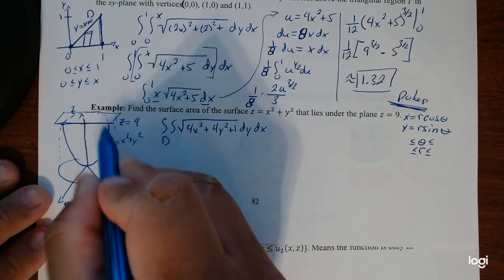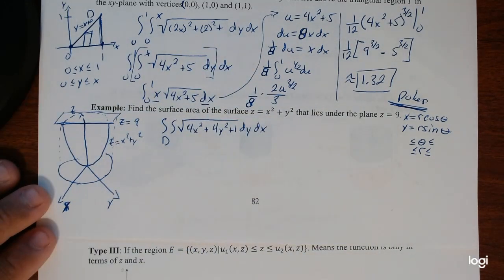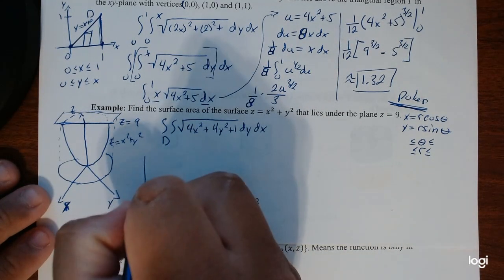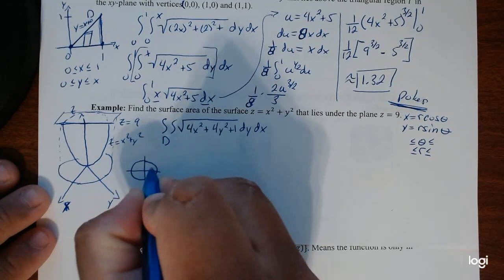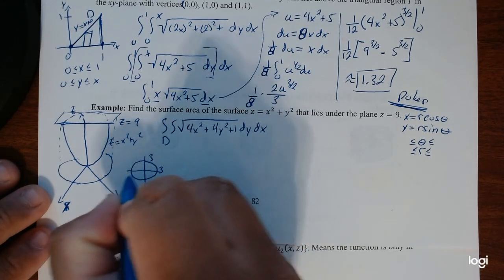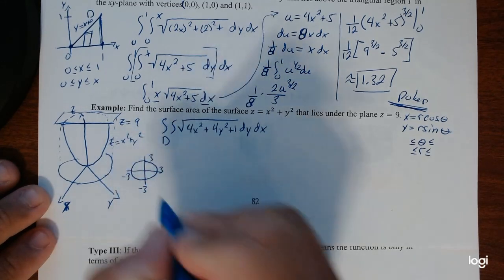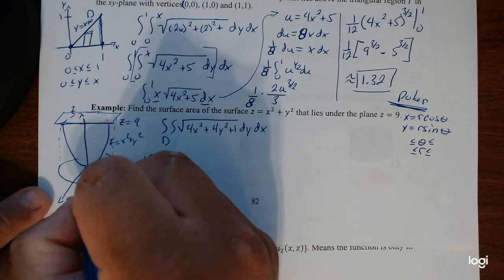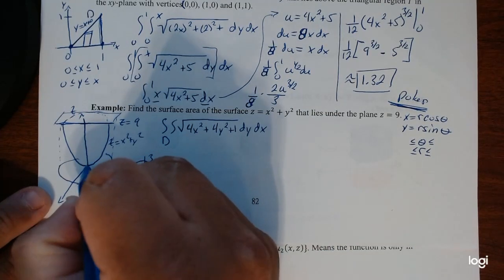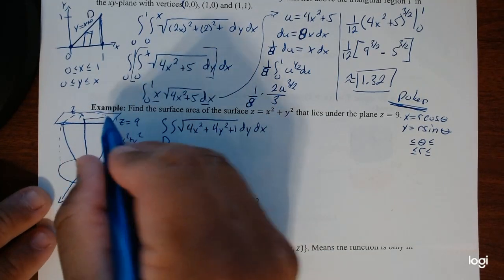Just project the top down. So this circle ends up having a radius of what? 3. So r can go from 0 radius, which is the exact center here, all the way up to 3.